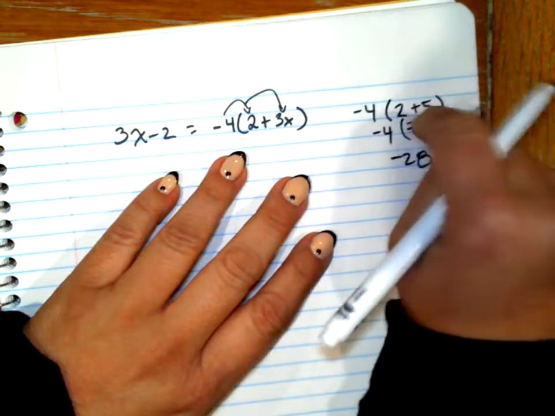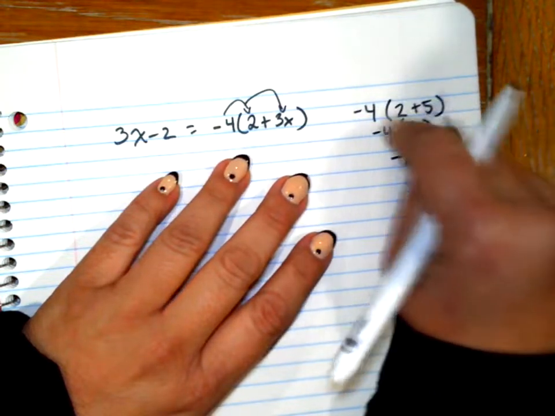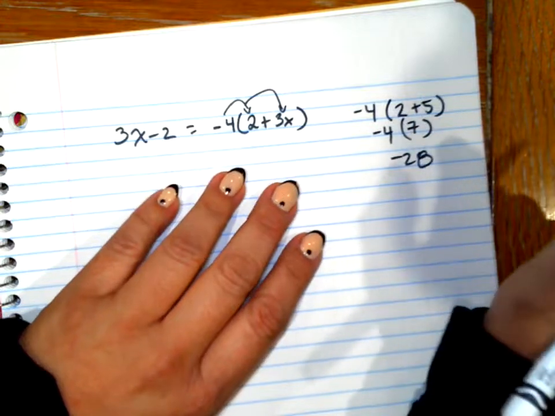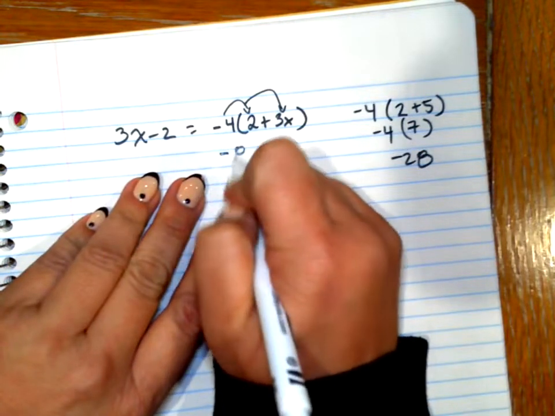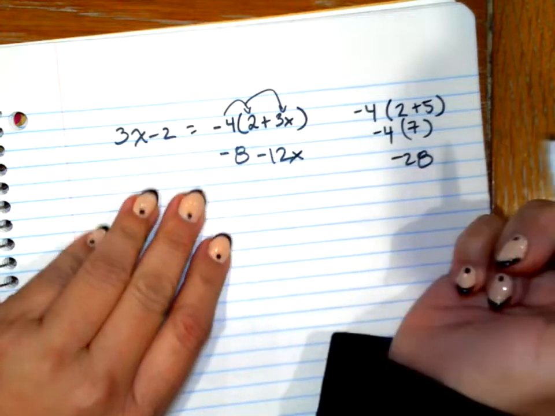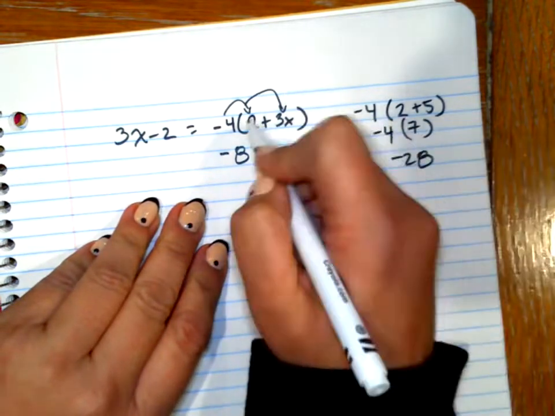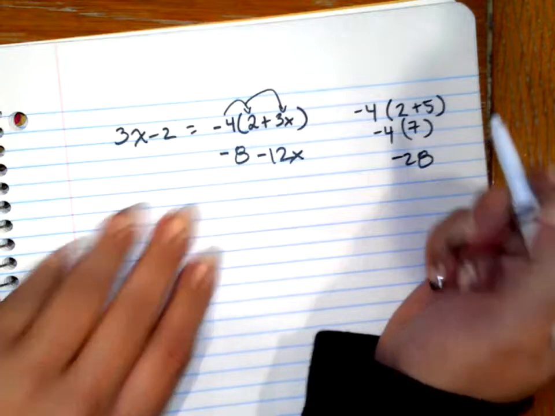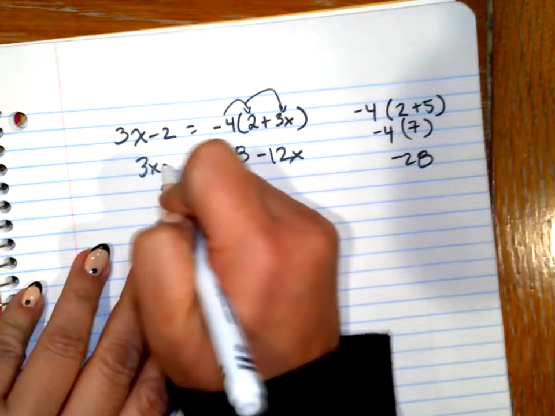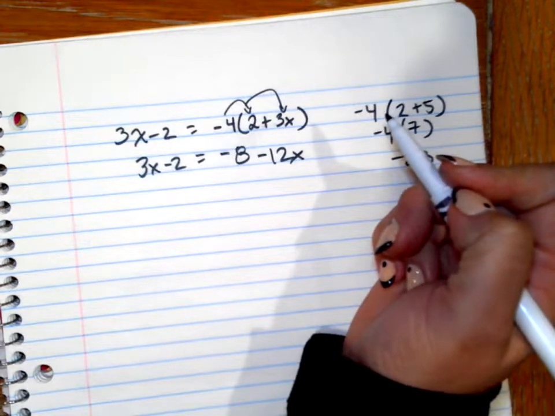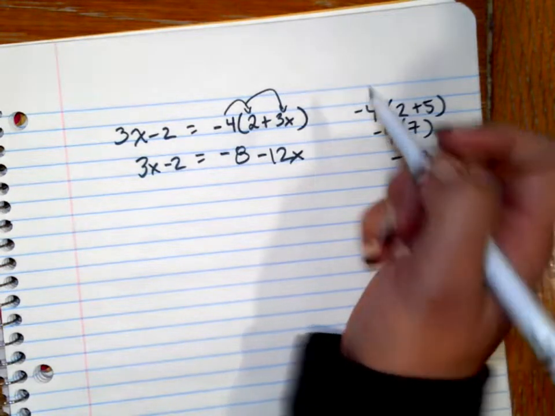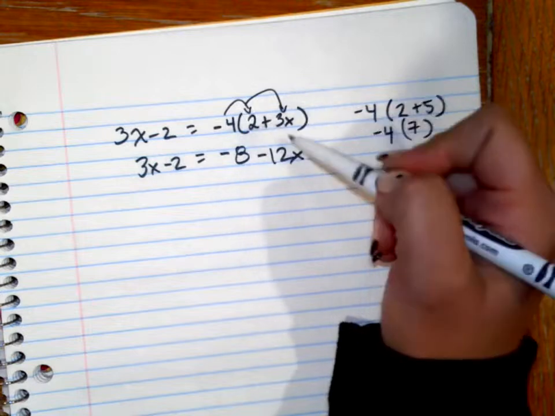Now, it would work out either way if you distributed it, but with order of operations, it's always better to do it this way. For something like this, you want to distribute because that's going to be -8 minus 12x. That's how we're going to simplify that, equal to 3x minus 2. And then I can move my x's over and solve. Does that answer your question as to when to distribute? Distributing is when it's right on the outside of the parentheses.